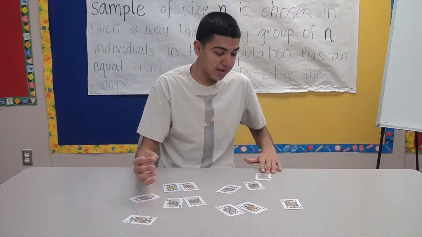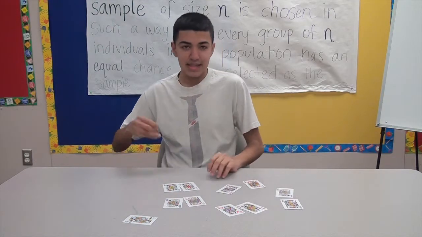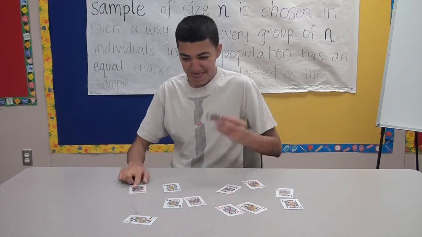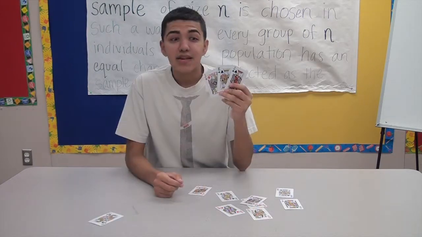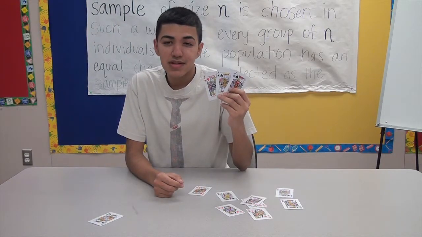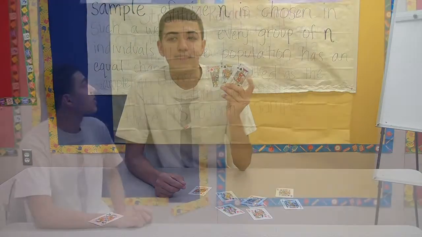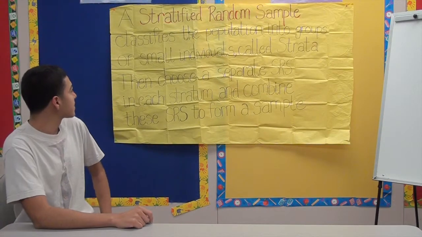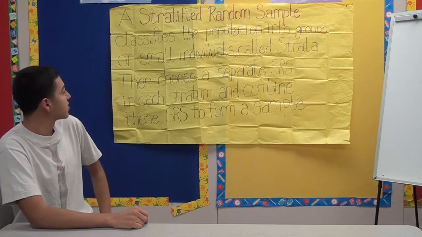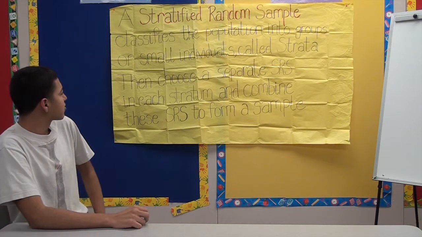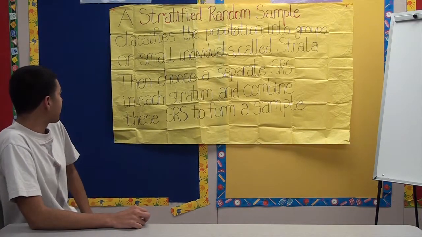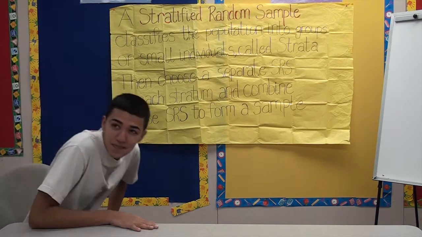I want to select 3 cards at random, like this. This selection of cards is one of the possible combinations of the 220. A stratified random sample classifies the population into groups of similar individuals called strata. Then choose a separate SRS in each stratum and combine those SRSs to form a sample.